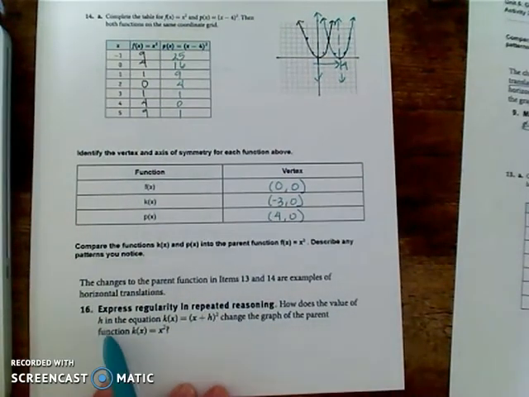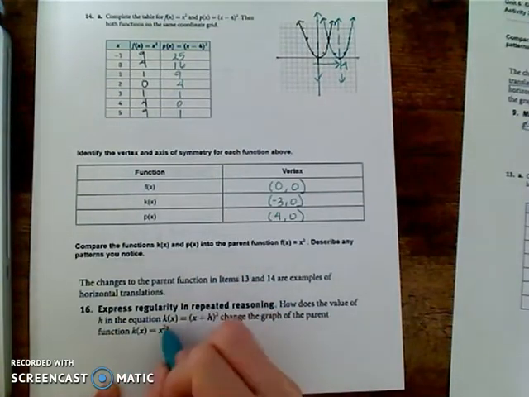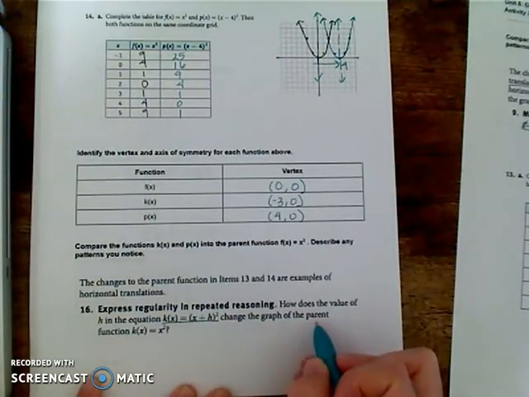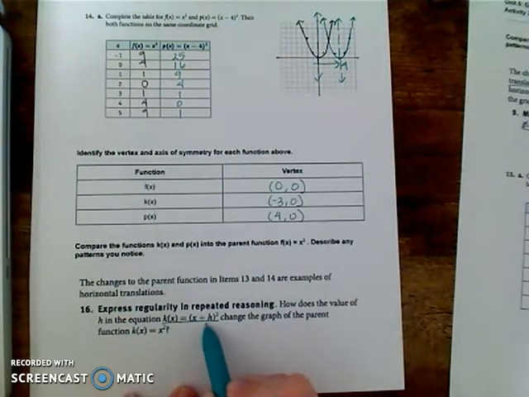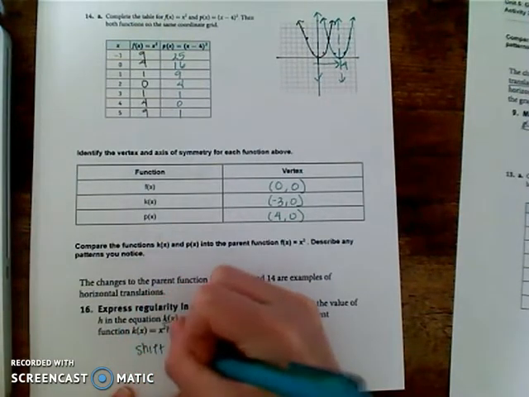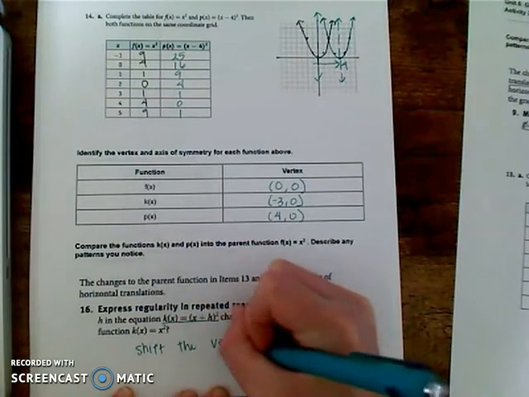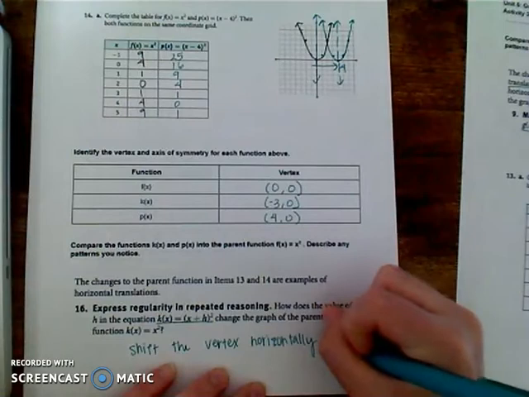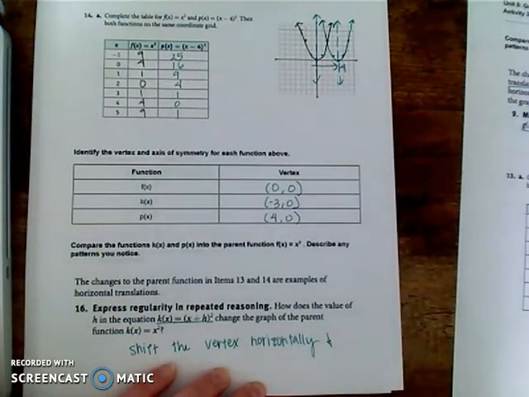How does the value of h in the equation k of x equals (x plus h) squared change the graph of the parent function? Well guys, this is inside parentheses, therefore it's going to shift the vertex horizontally and opposite of what you would think.